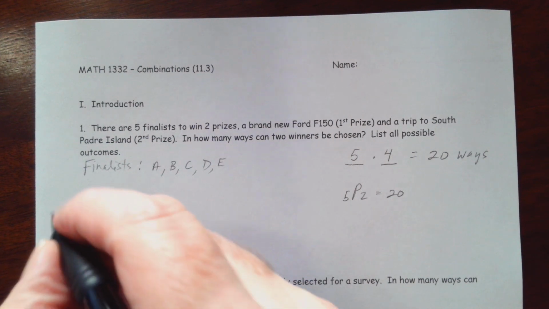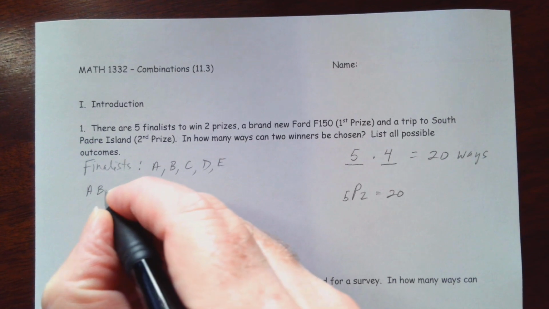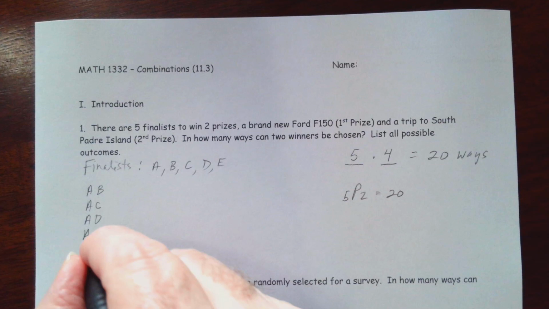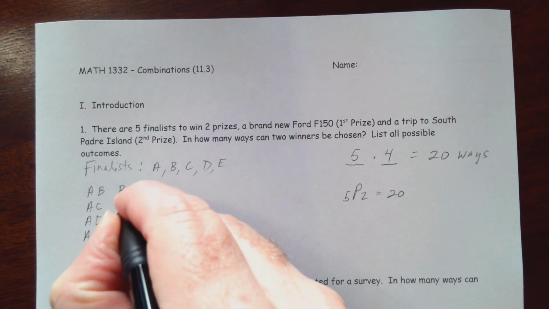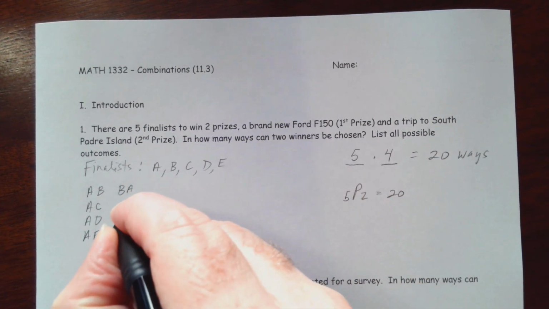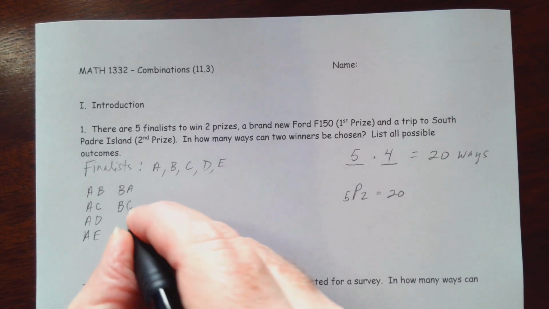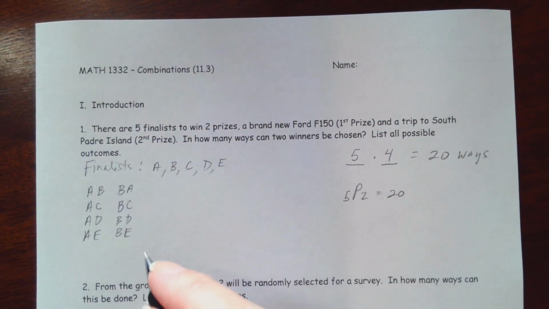Okay, so now let's write out the different possibilities. It could be A and B, or A and C, or A and D, or A and E. Notice it can't be A and A because it needs to be 2 different people. All right, well, let's see if B wins. It could be B and A if B wins first prize: B and A, B and C, B and D, B and E. That would be the 4 possibilities if B wins first prize.